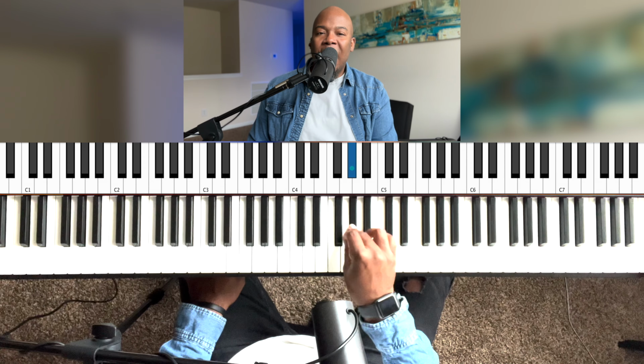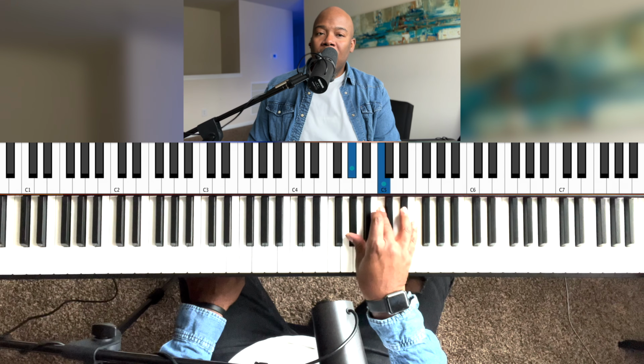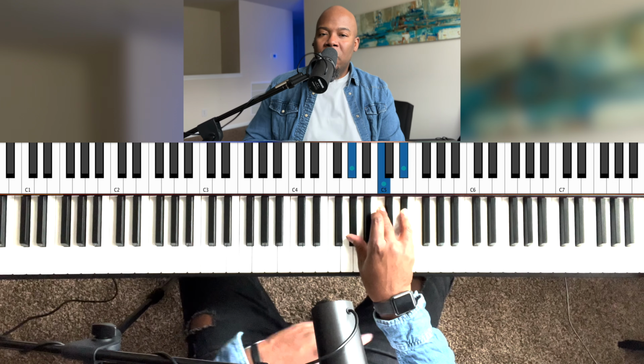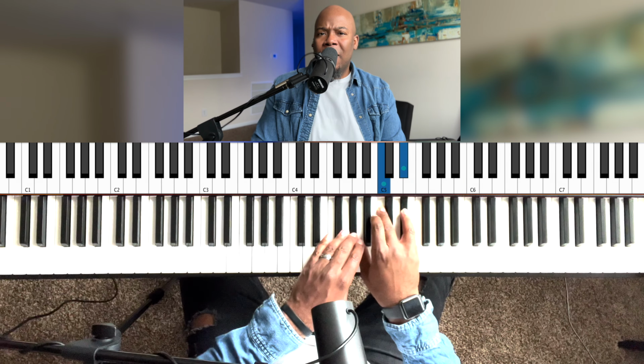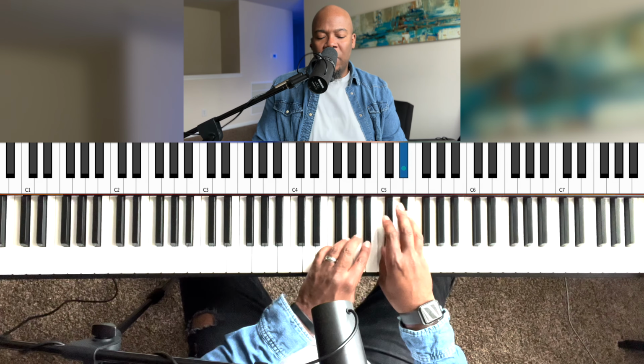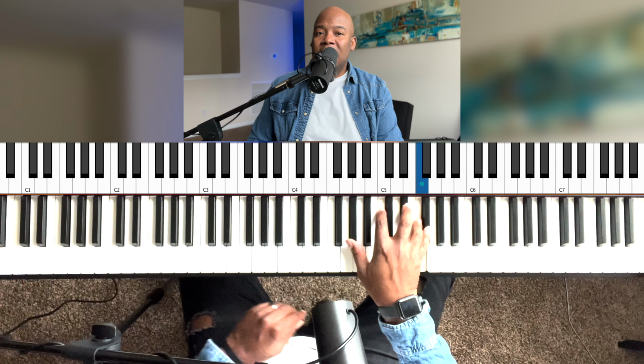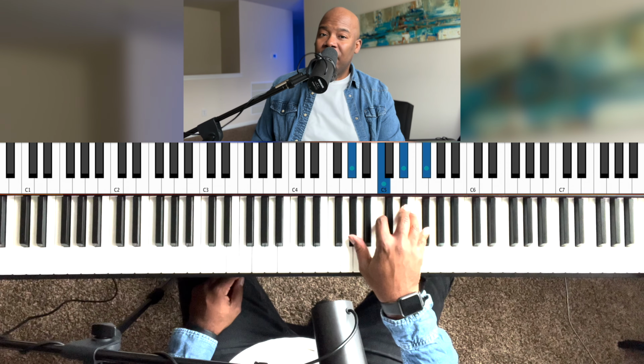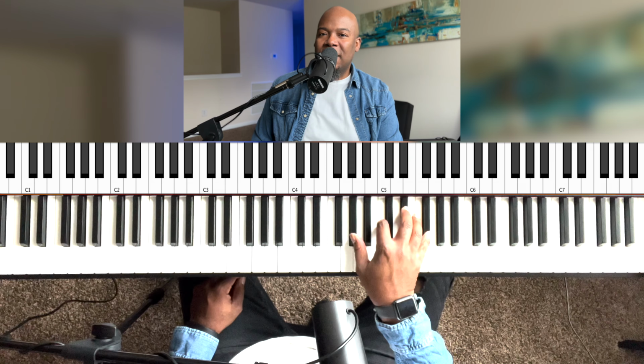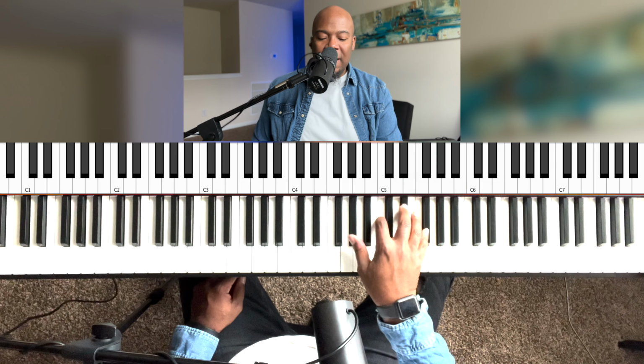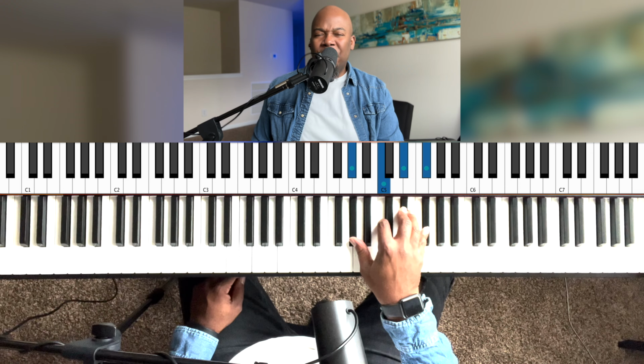So if we start on 5, we already know our third, we know our fifth. Well, let's walk it up and find our 7. 1, 2, 3, 4, 5, 6, 7. It's that chord. It's that sound. And so this is a dominant 7 chord, and it feels like it's going to pull to 1.